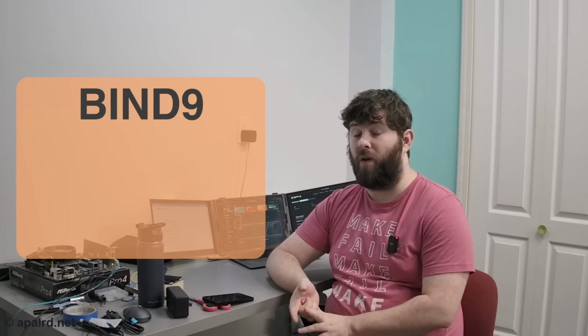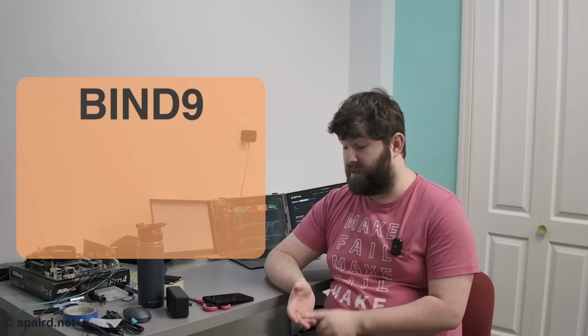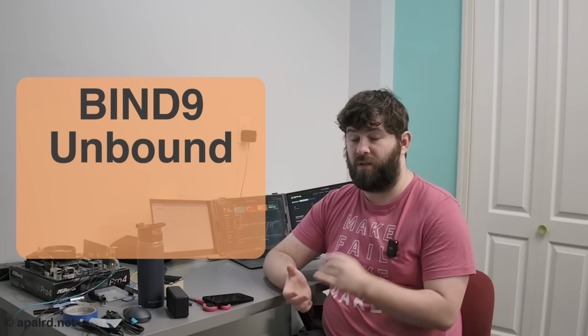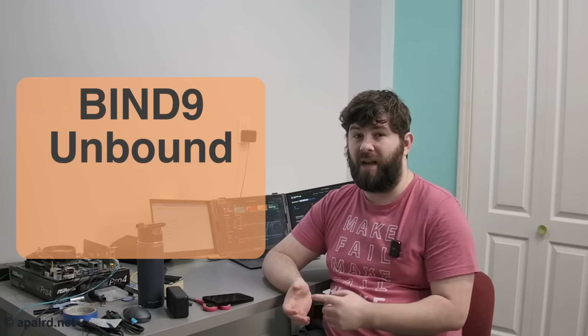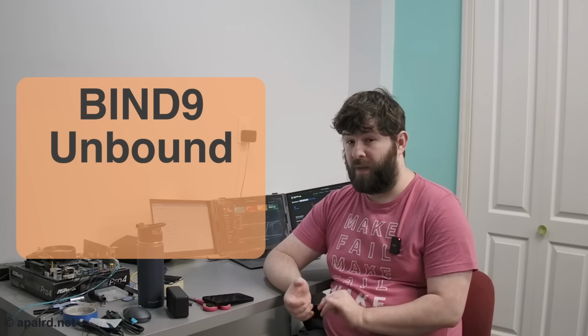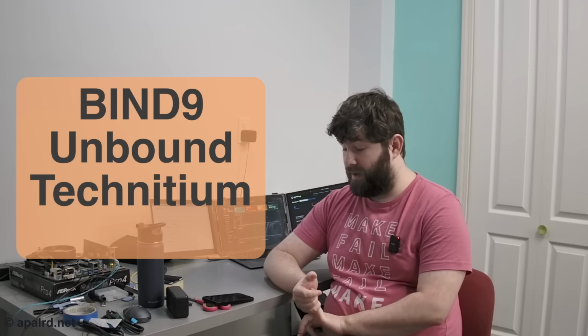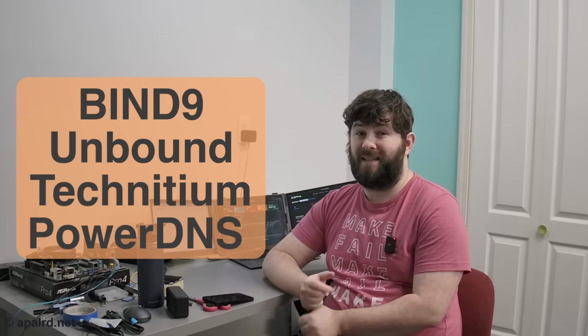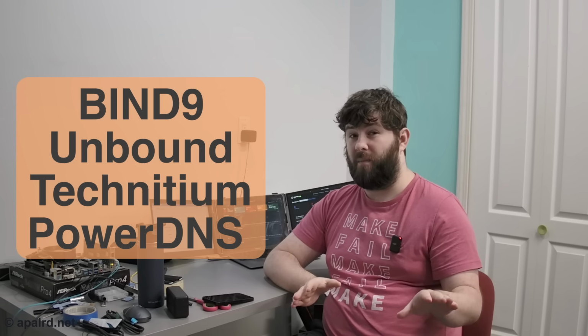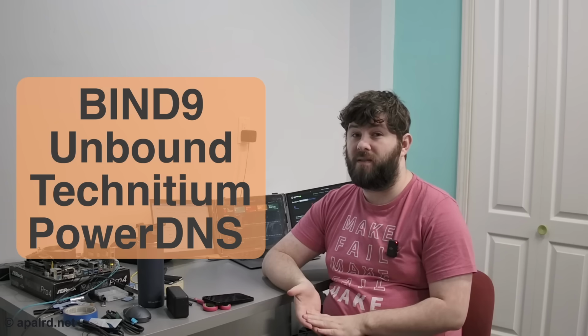I know a lot of people do run it, but there's probably better options now. Unbound is by NLNet, the Dutch research group. They also do NSD, the name server daemon. Unbound is their recursive resolver. It is very popular. Technitium has the option of doing this again. PowerDNS has a separate program for authoritative versus recursive. Totally makes sense. Great to separate those two things.